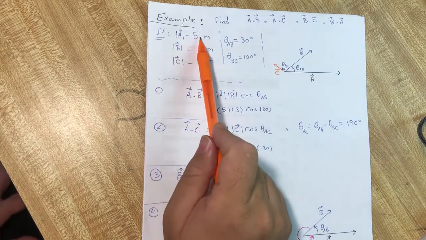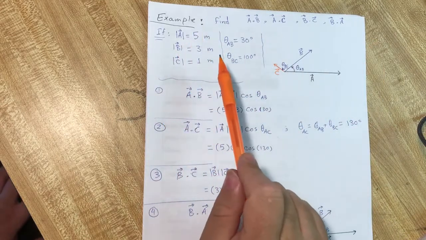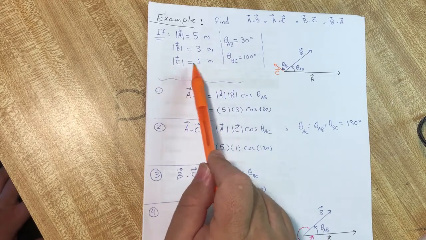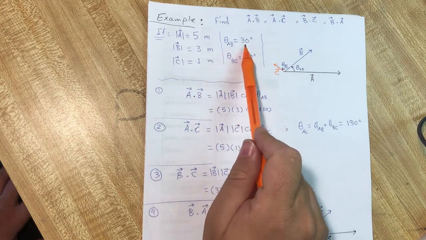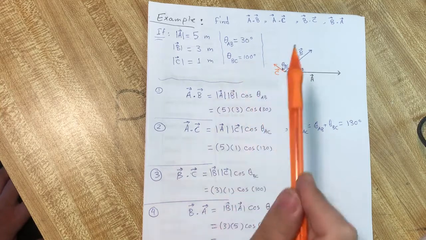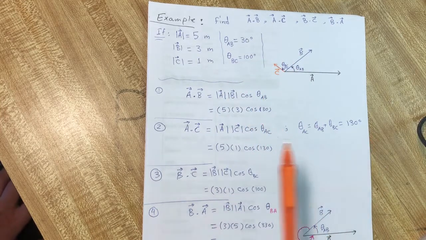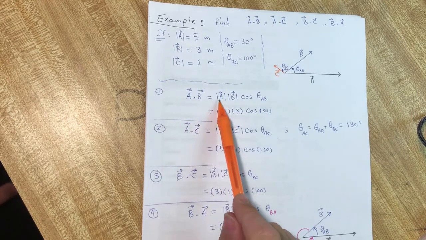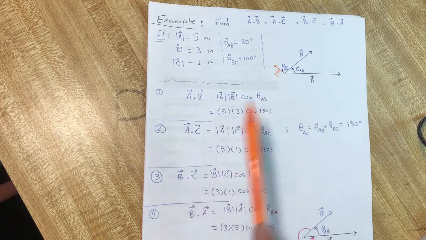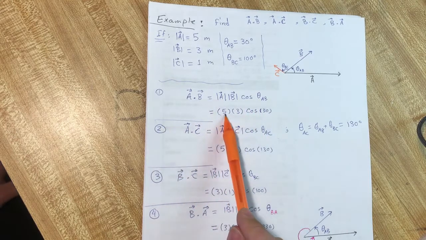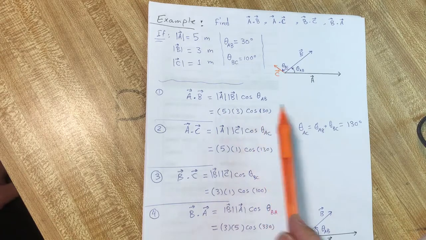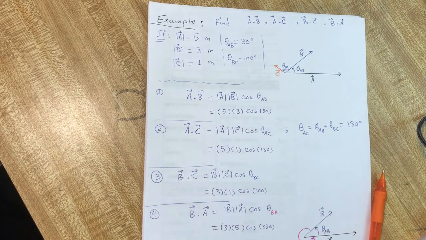If the length of A is 5 meters, for example, the length of B is 3, the length of C is 1, and theta between A and B is 30 degrees, and theta between B and C is 100 degrees. Okay, it's easy. A dot B is equal to the length of A multiplied by the length of B multiplied by cosine theta. The length of A is 5, this is 3 cosine 30. It is easy, you can use the calculator.